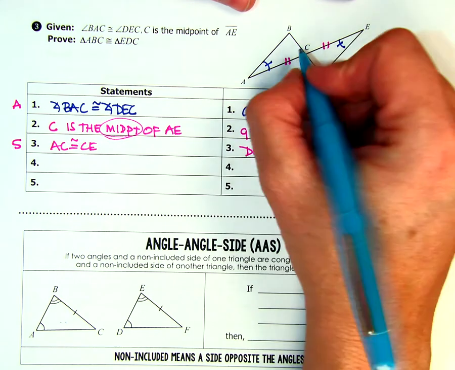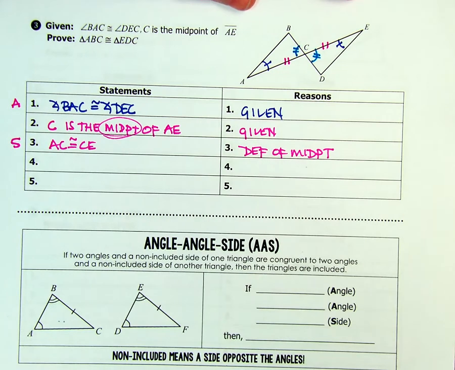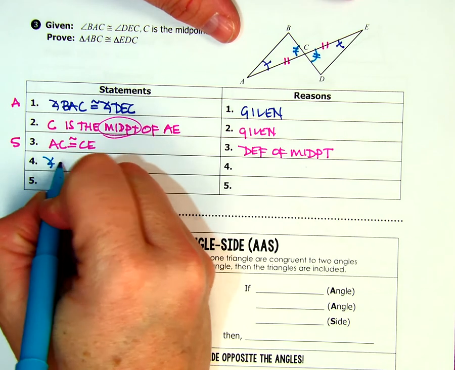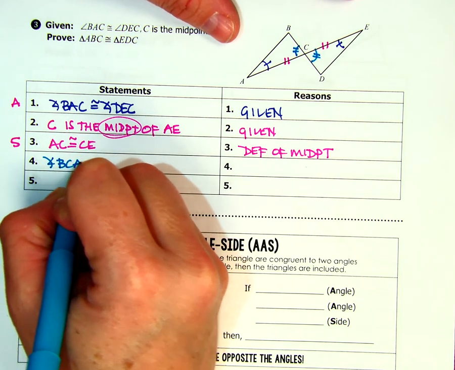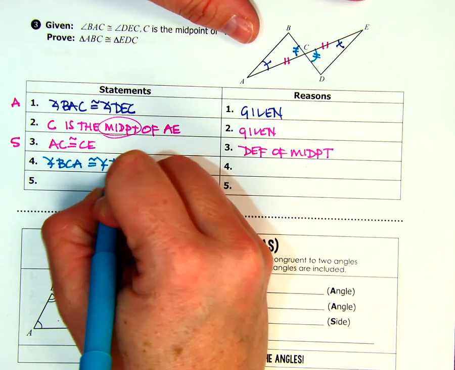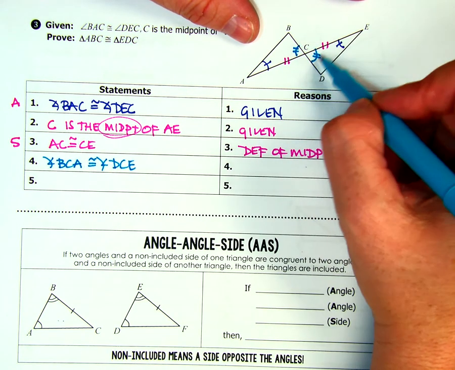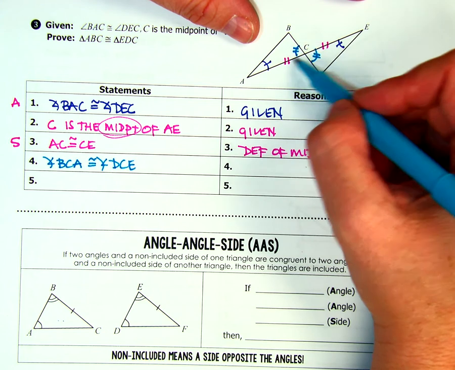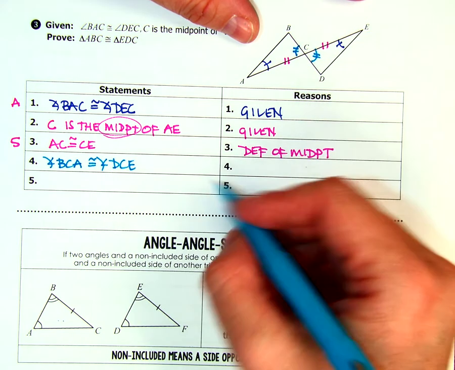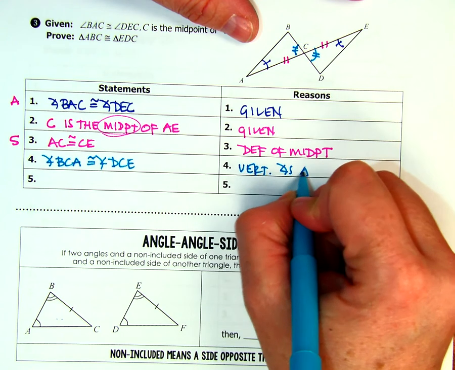Anytime you have a bow tie, you are going to have vertical angles. So I know that angle BCA is congruent to angle DCE. Remember, you cannot use just C because there's a whole bunch of angle C's here, so you have to use your three points, because vertical angles are congruent.